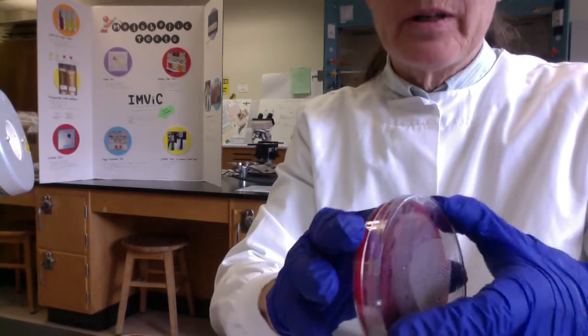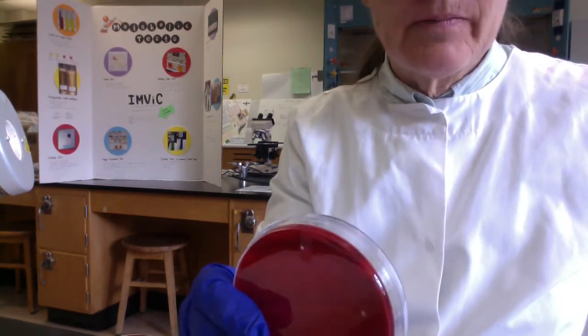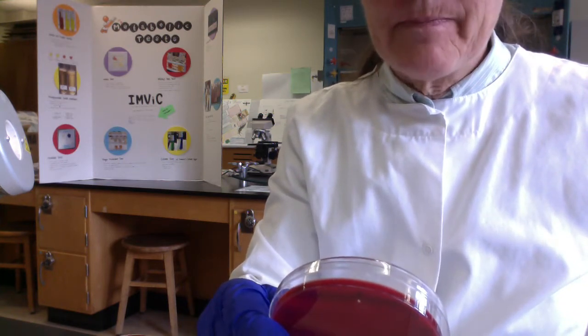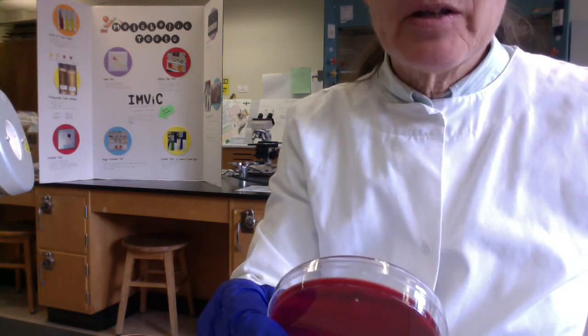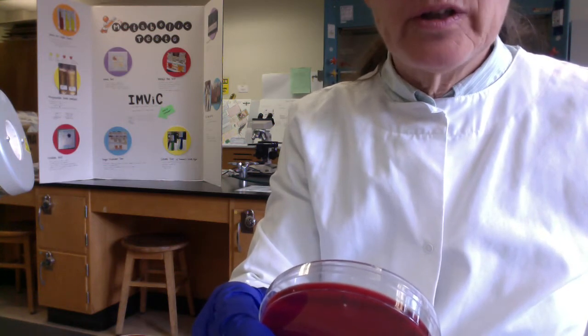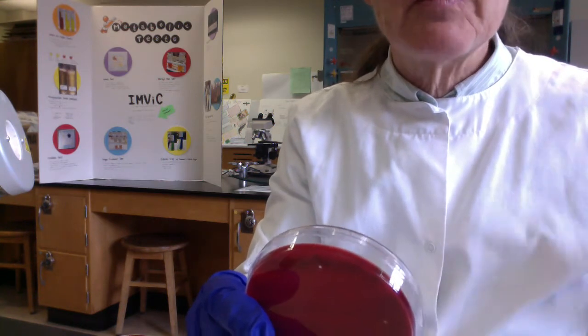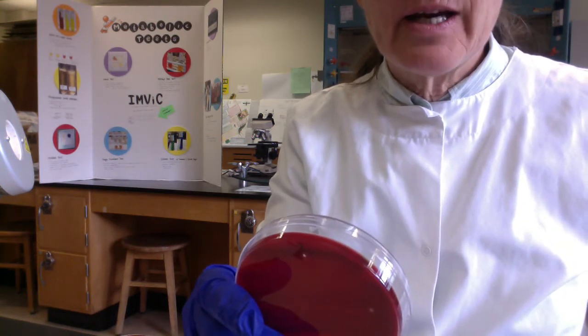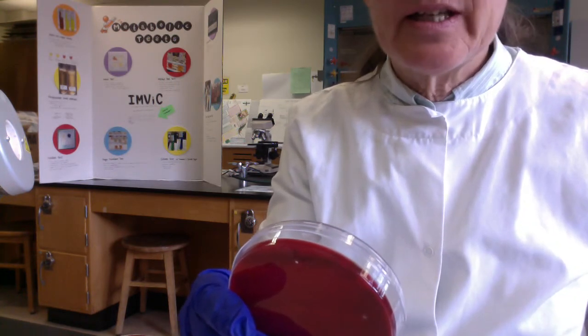So Streptococcus pyogenes is the cause of strep throat, streptococcal pharyngitis. Pyogenes literally means pus producer, so they trigger a really strong inflammatory response. Sometimes you'll see little white dots in the back of your throat where the Streptococcus pyogenes are growing, and that's from the accumulation of white blood cells.